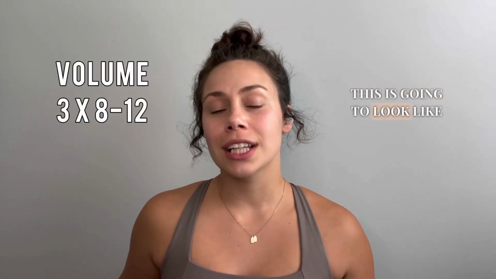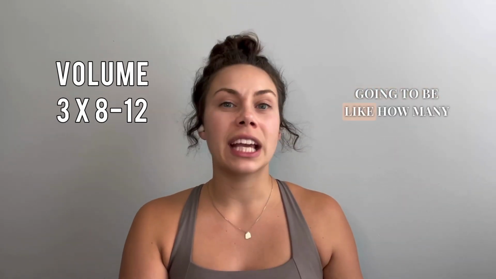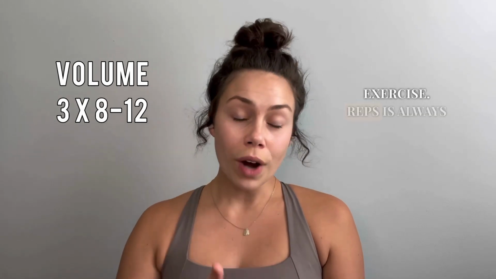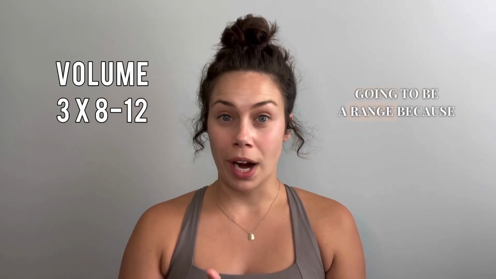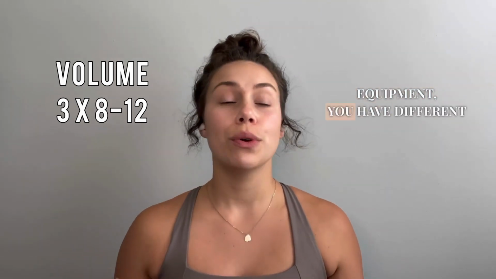So, reading your volume. This is going to look like a number, X, and then a range. This is sets times your rep range. Sets is just how many rounds you're going to do with a rest break in between before moving on to another exercise. Reps is always going to be a range because I know that you have different equipment and different energy levels that day.